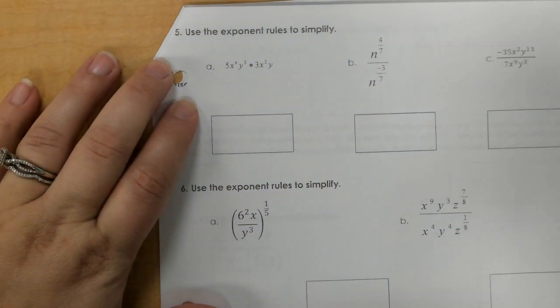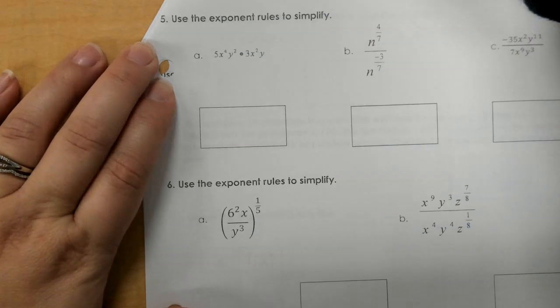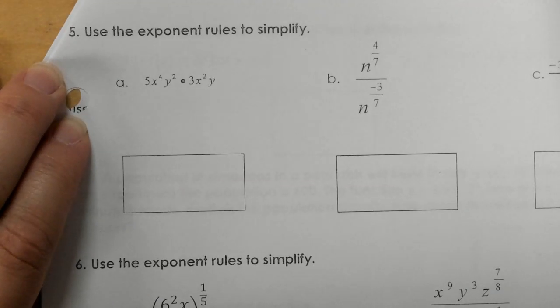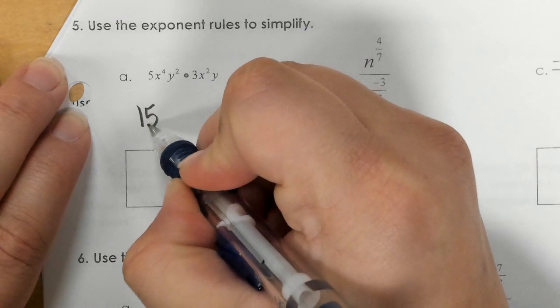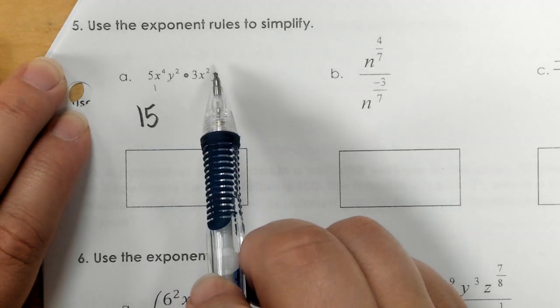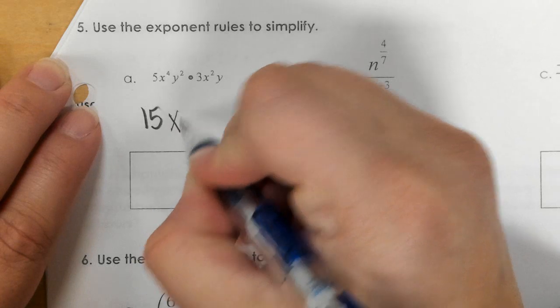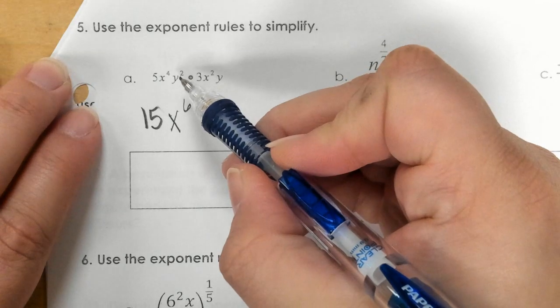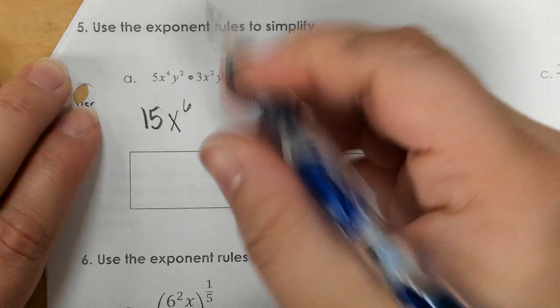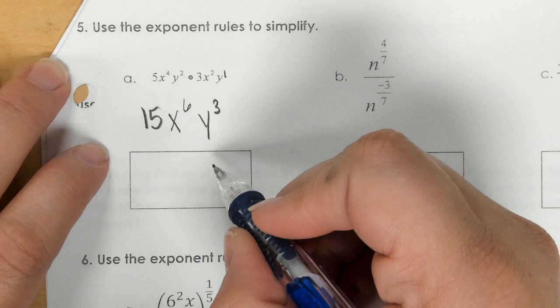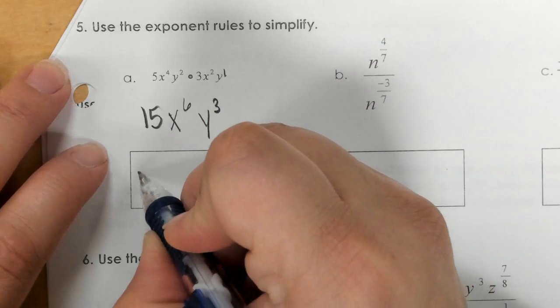Moving on. Number 5 is very similar to what we just did on the front, but there is no multiple choice. So we need to go ahead and fill in the answer. So for number 5, we're going to take 5 times 3 and get 15. Then my x's, 4 and 2, we're going to add 4 and 2. And 4 plus 2 gives me 6. And then for the y's, we have y to the 2nd and y to the 1st. So 2 plus 1 is 3. So since everything there was a positive exponent, we're going to leave it.